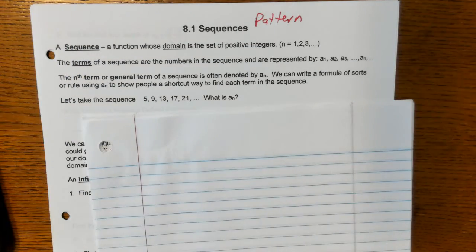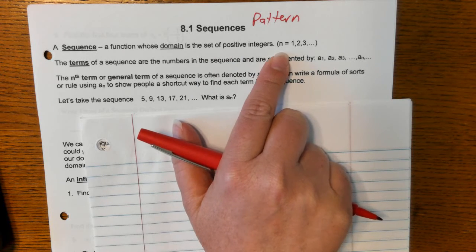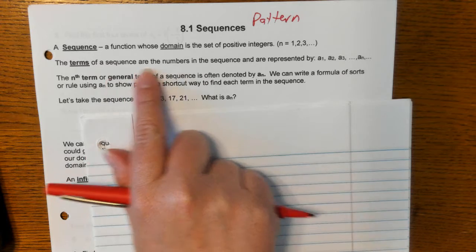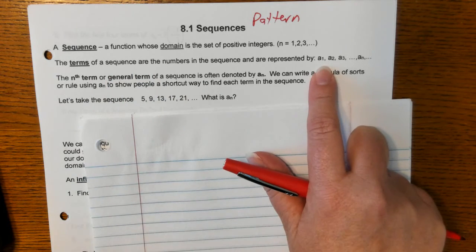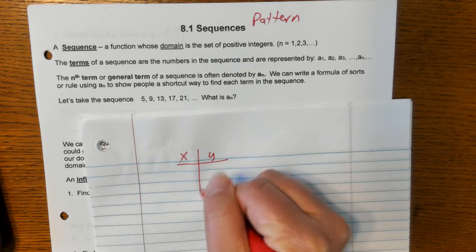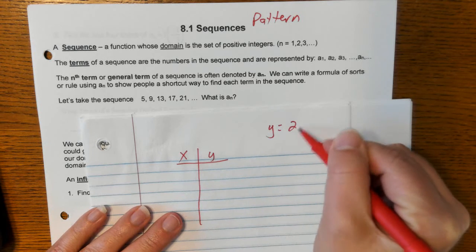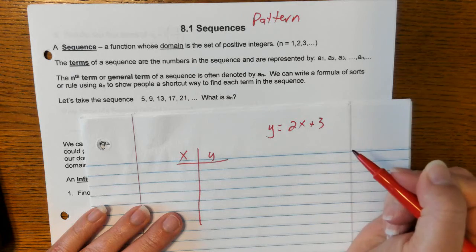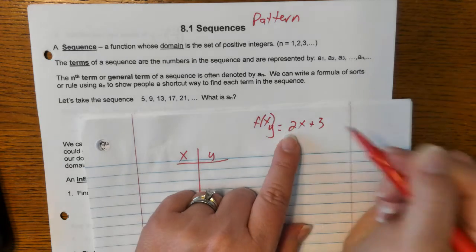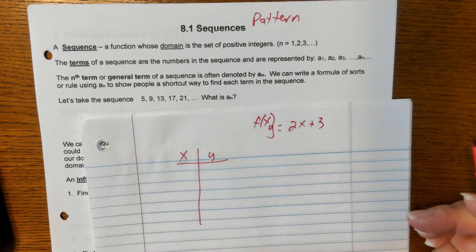And we are going to say that our domain is the set of positive integers, like 1, 2, 3, and that the individual terms in the sequence would be like our y values. So if I had my x's and y's, and let's say that my formula was y equals 2x plus 3 or something like that, this would be a function. We're used to thinking of this as a function. It's a set of ordered pairs. You could graph it. It passes the vertical line test, okay?